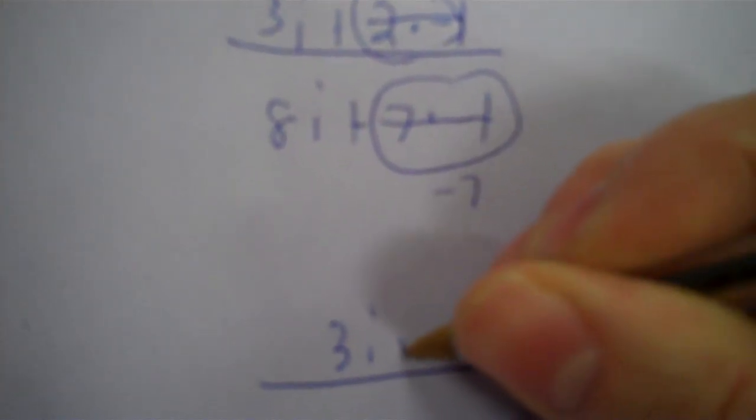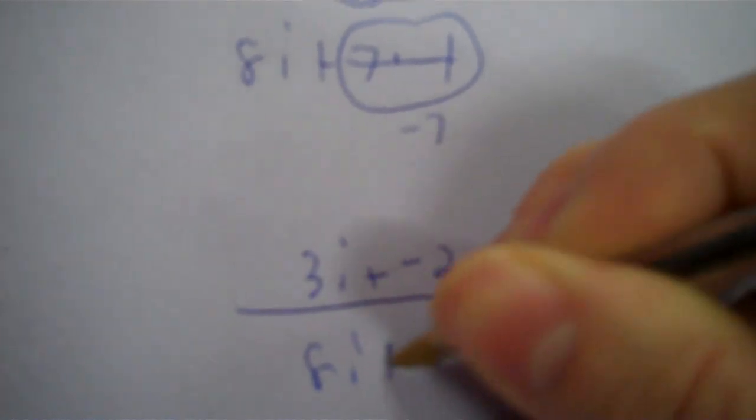If I distributed an i to these, that'd be 3i, 2i to the second, 8i, 7i to the second. So if I put i to the second as negative 1, these two become negative 1s, okay? And I'd multiply those, so it'd be negative 2 and negative 7. So 3i plus negative 2, 8i plus negative 7. That accomplishes absolutely nothing because I still have i on the bottom with that 8. The only thing that accomplishes is that the real and the imaginary got switched.